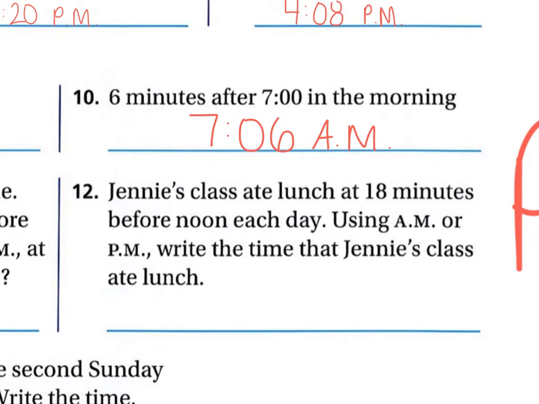The answer to number 10 is 7:06 a.m. So again, when I read carefully, it says 6 minutes after 7. I know it's after 7, so I'm going to remain in the 7th hour. I am looking over here, and it says it's 6 minutes after 7. So that means it's 7:06. Because it says in the morning, I know I'm going to use AM. Remember our trick? At morning, 7:06 a.m.